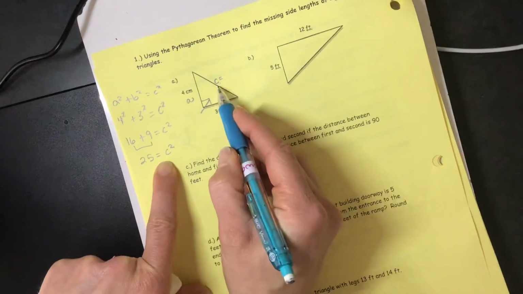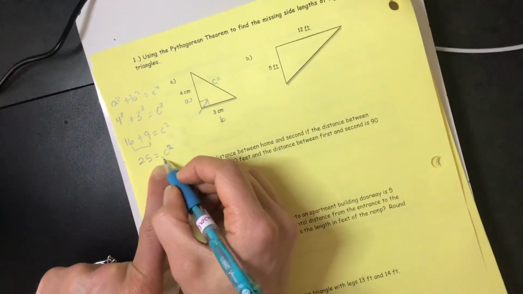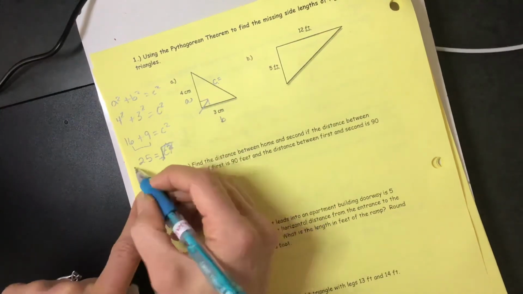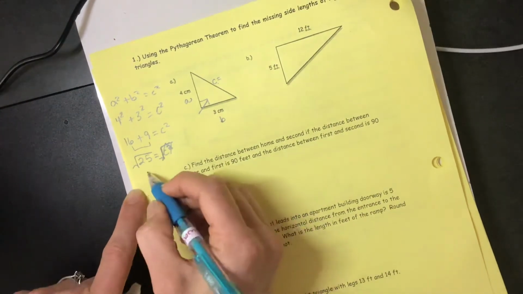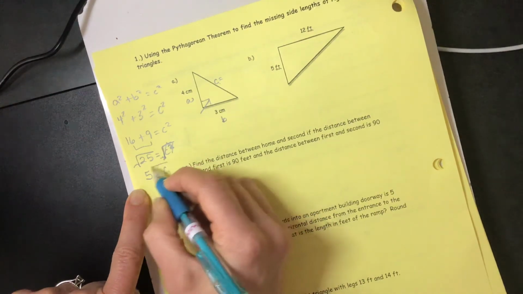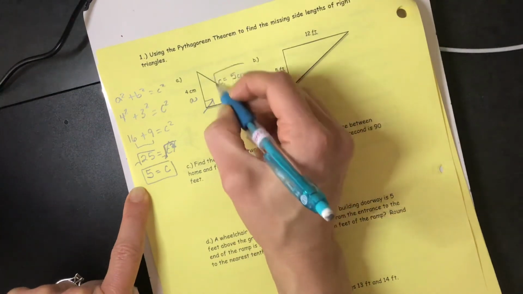Notice that my side length is c and not c squared. So I want to get rid of that square. To get rid of that square, I square root, which cancels it. And since I took the square root of the right side, I take the square root of the left side. The square root of 25 is 5. And my c is the only thing left. This would be 5 centimeters.